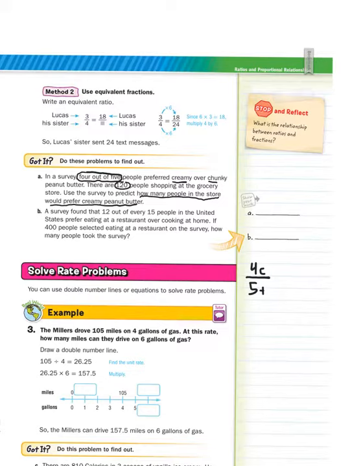All right, now, what do you do with that 120? The question is, do you put the 120 on top with the creamy, or the 120 on bottom with the total? I want you to think where you're going to put it. So the question is that total people, or is that people who prefer creamy? Think about it. Okay. It says there are 120 people shopping at the grocery store. That would be 120 total people. That has to go on the bottom with the total.